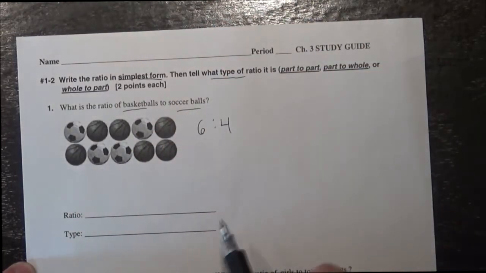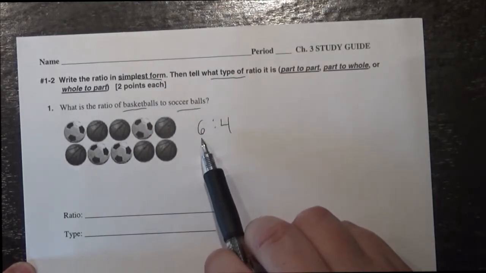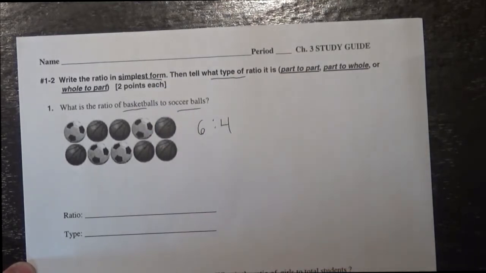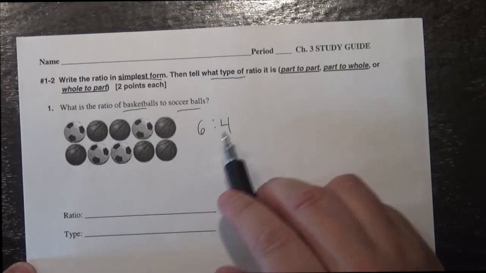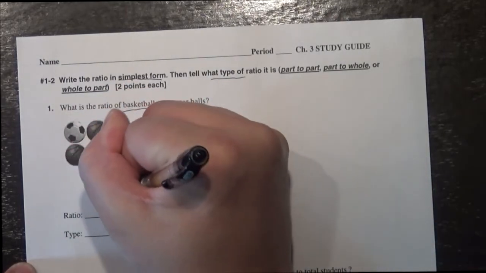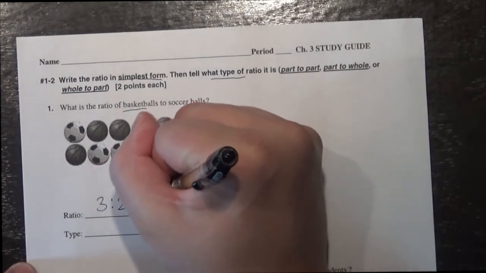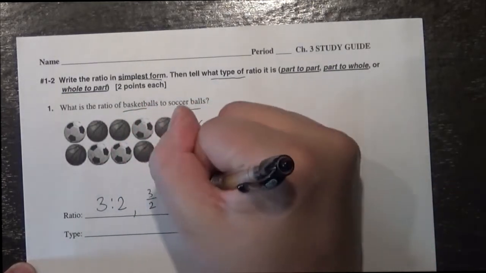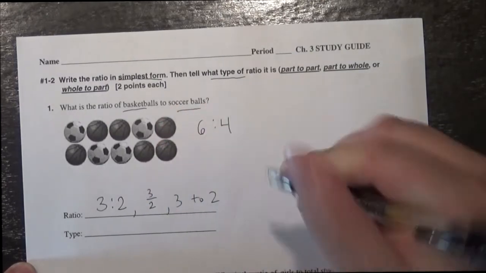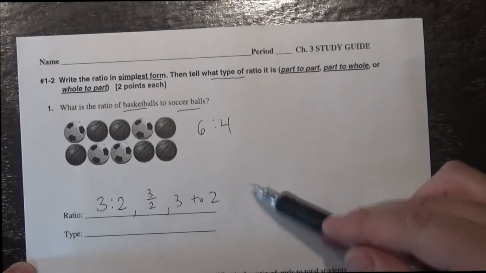Now that's a ratio of 6 to 4, but if I put it in simplest form, I actually could simplify these two numbers down because they're both divisible by 2. So I could divide 6 by 2 and get 3, and 4 by 2 and get 2. So really I could say the ratio is 3 to 2. I could also write that, by the way, as 3 to 2 as a fraction, or write 3 to 2.